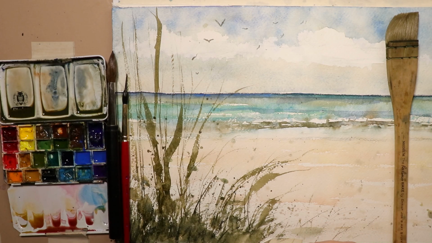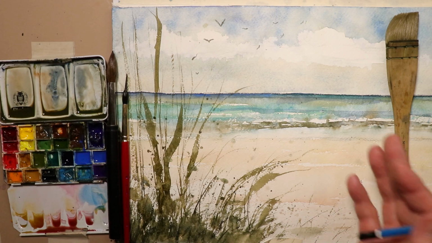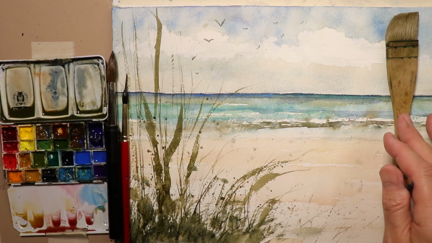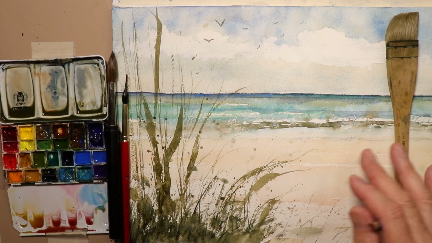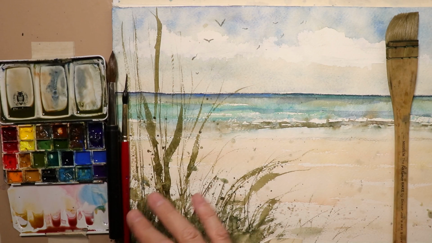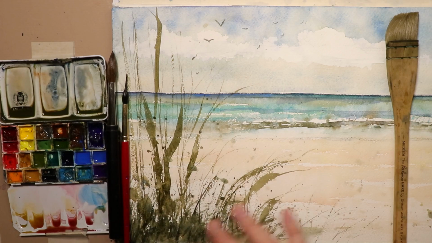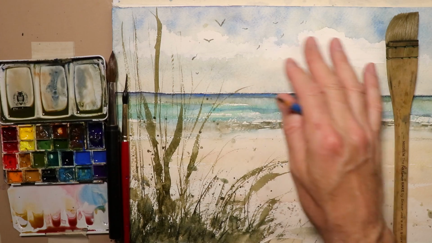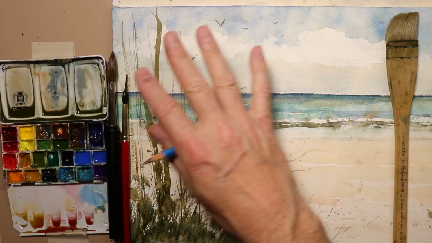We're doing some beautiful watercolor paintings. We're going to actually create a beautiful seascape scene today. We're going to do a beach scene with ocean waves coming in, crashing into the beach. We have some beautiful weeds and grasses and things on the sand dunes over here on the left-hand side. We have some beautiful white clouds here with some seagulls in the sky.